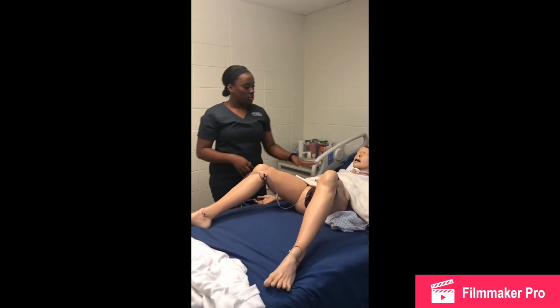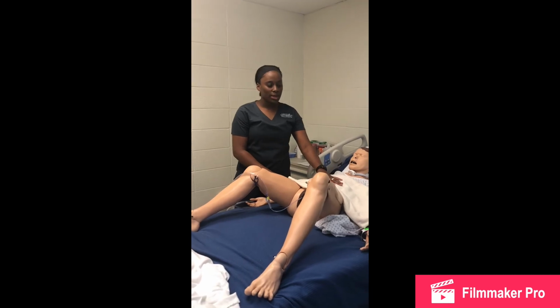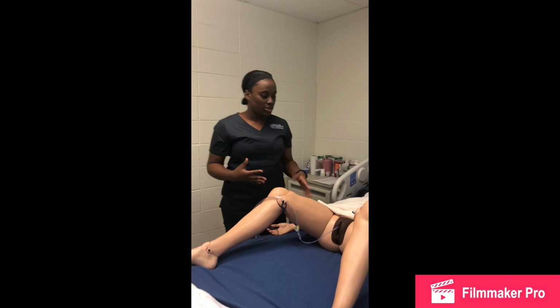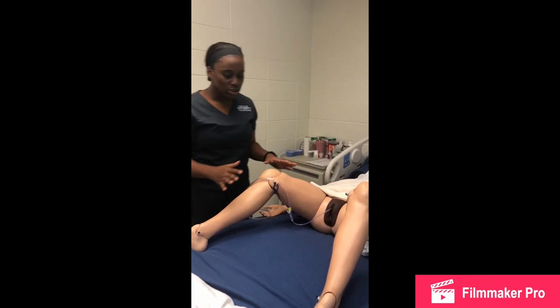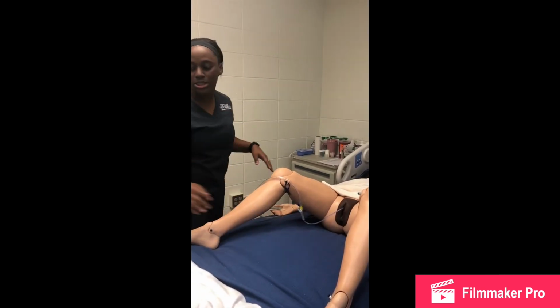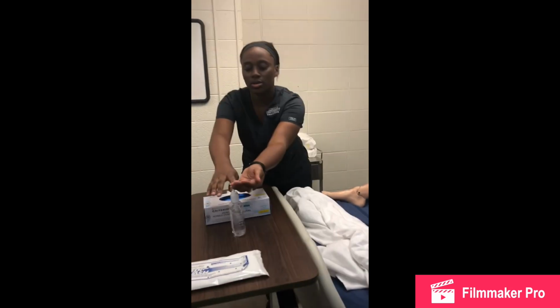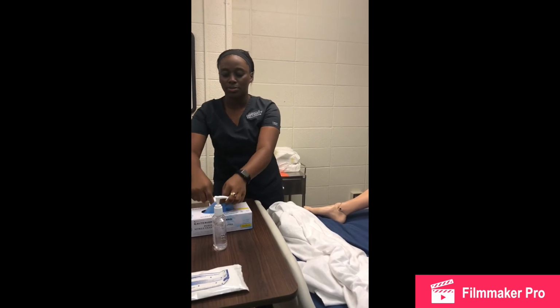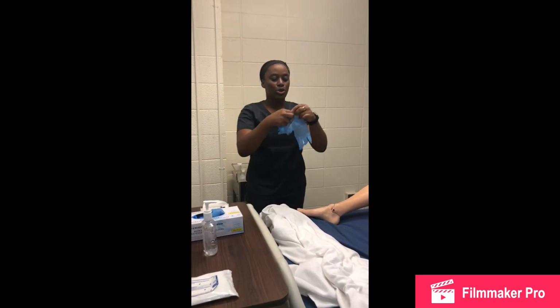Okay, so I make sure my patient has a bed bath blanket to make her feel like she's being covered, she's in the correct position, and she doesn't have an absorbent pad underneath her. So I'm going to go ahead, wash my hands one more time, and put my clean gloves on. This procedure is a clean procedure, not a sterile procedure, so that's why we're using clean gloves.